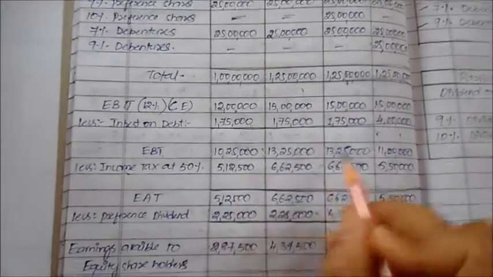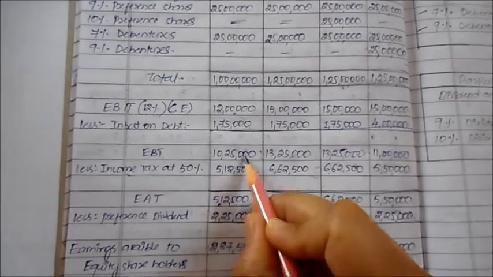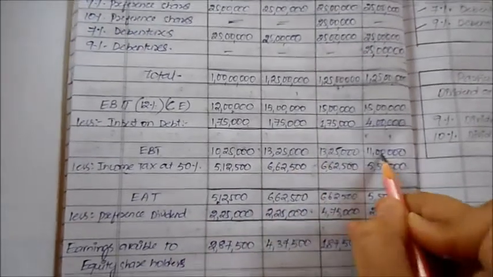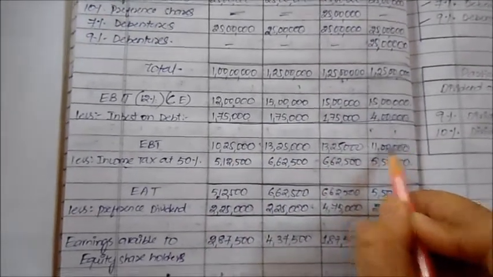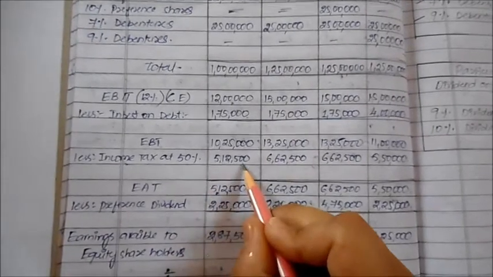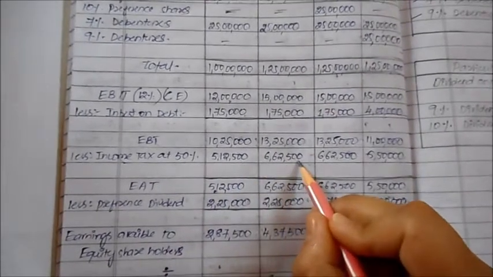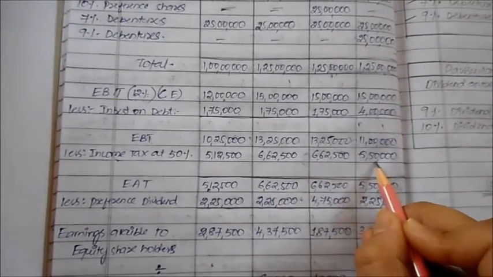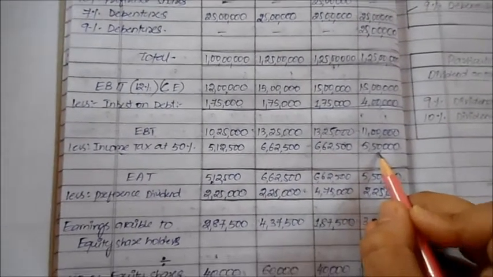So on each of these alternatives we will calculate 50%. 50% on this, all the alternatives. Then we arrive at the answer. For the current plan we'll have 5,12,500, 6,62,500, again 6,62,500, and for the fourth option it is 5,50,000, right?